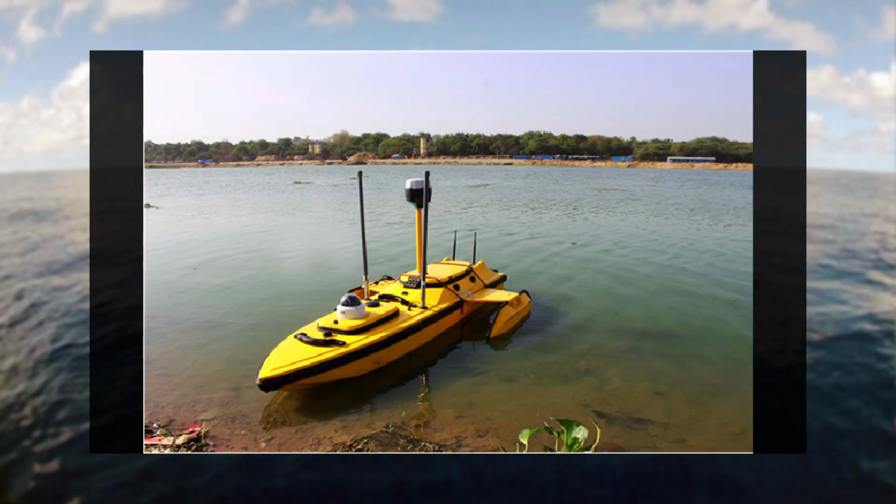Similarly, modern lake bathymetric surveying synthesizes high-precision echo sounding with a real-time kinematic global positioning system. This integration permits the collection of dense geo-referenced soundings in inland water bodies of any scale.